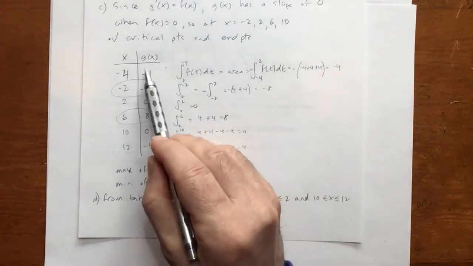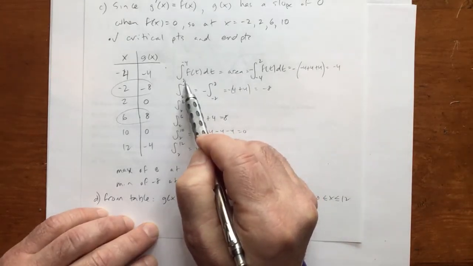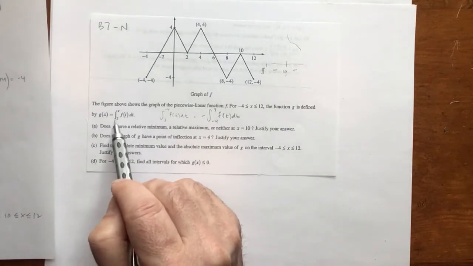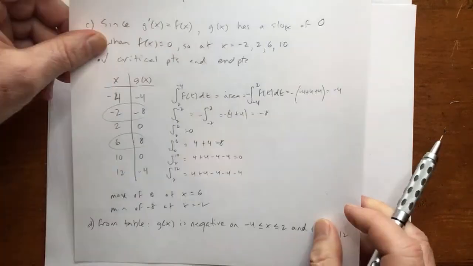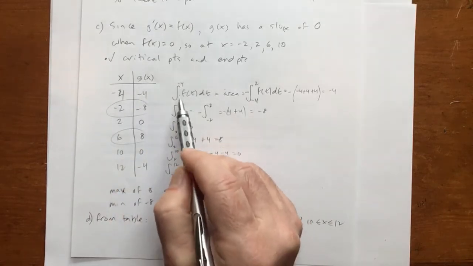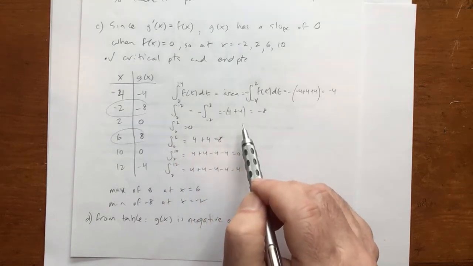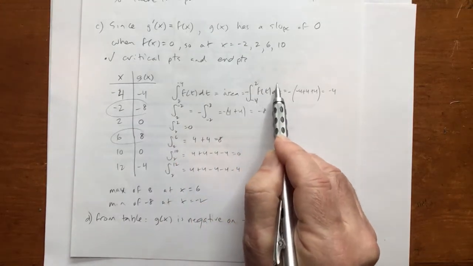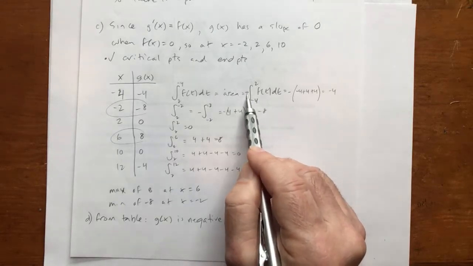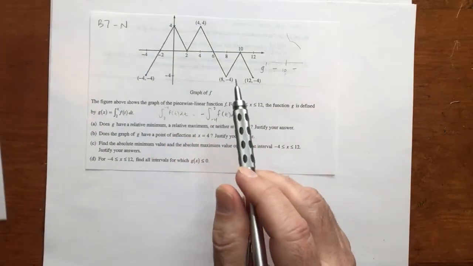When x equals 4, this is what we were talking about earlier. Because g of x equals the integral from 2 to x, g of negative 4 is the integral from 2 to negative 4, and I'm going to flip these limits so that I can find this area from negative 4 to 2 and make it the opposite of whatever I find.